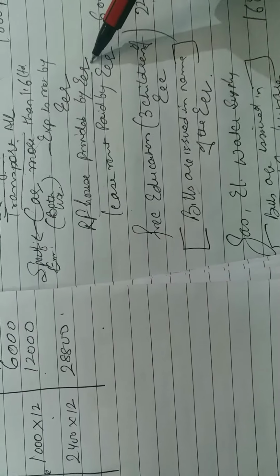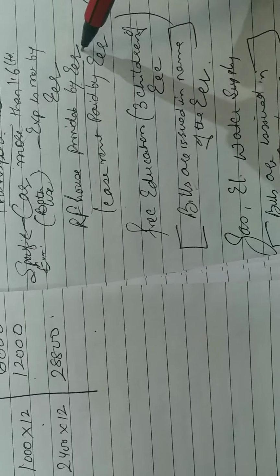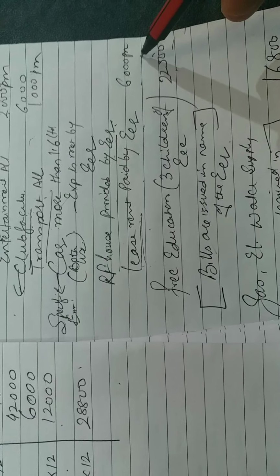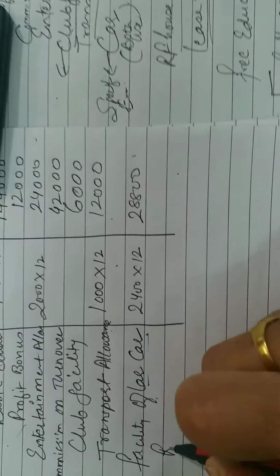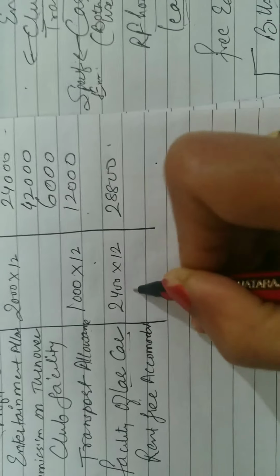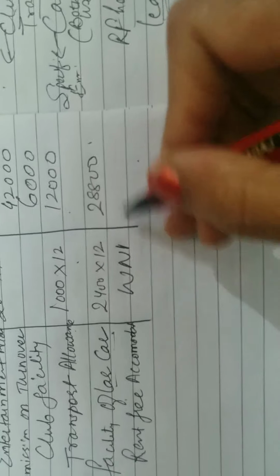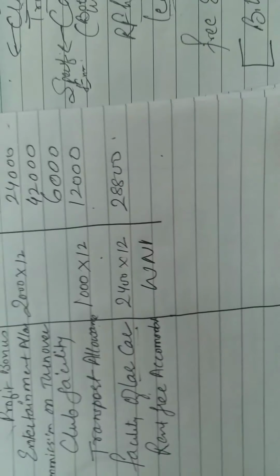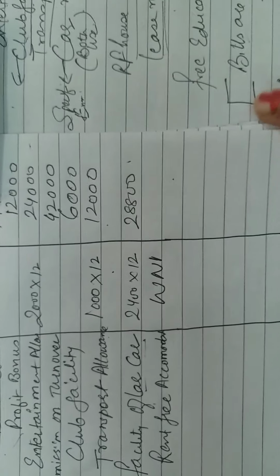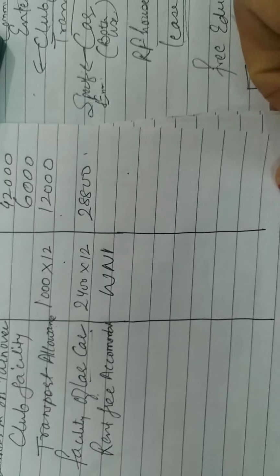It is provided by the employer. The employer gave it, but the employer took it on rent himself and provided it to the employee. So how much rent is the employer paying? 6,000 per month. So rent free accommodation needs a certain calculation, so I will be writing over here working note 1 and we will be solving it later on. So let us pursue further. Firstly put up the whole thing, then the working notes part we will perform.